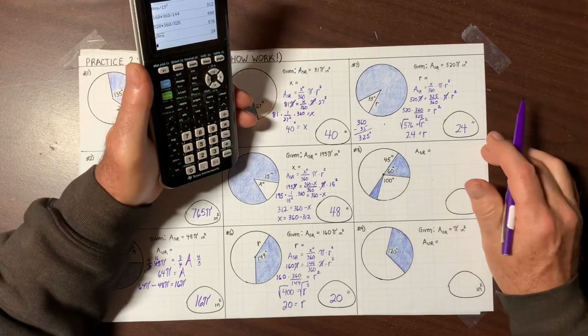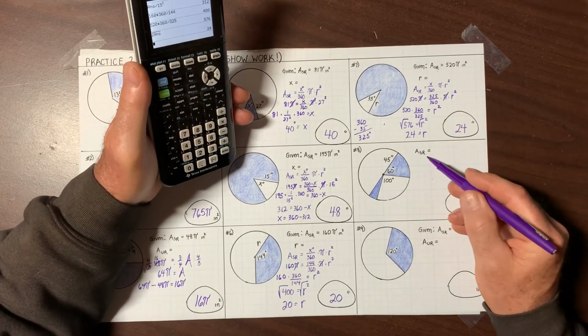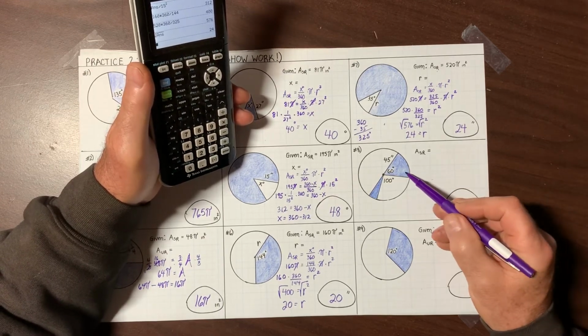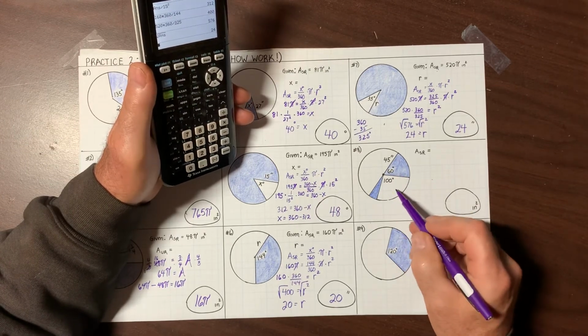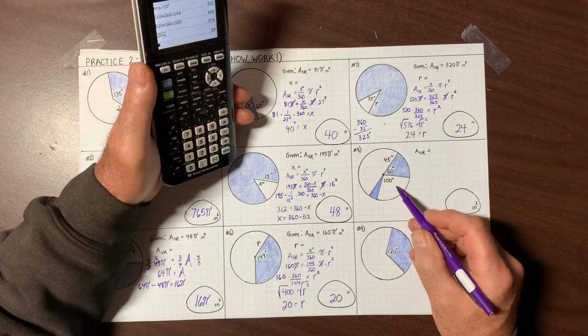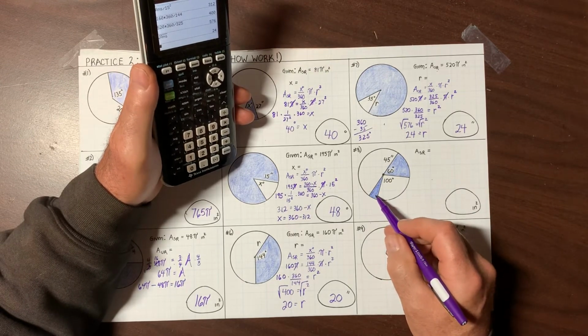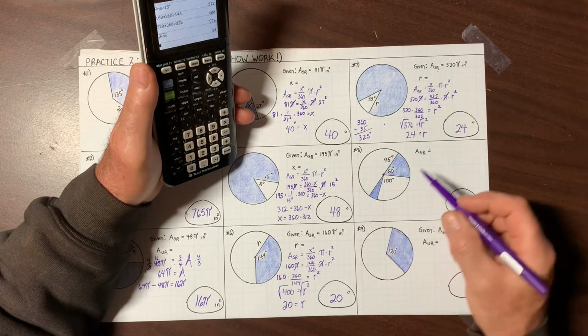All right, let's look at number 8. Number 8 looks unique. We're asked to find the area of the shaded region. Well, we have one sector here that is a 60-degree sector. We have an unshaded sector that's 100 degrees. And then we have another sector here that is not labeled with any degree measure. But let's be smart about this.